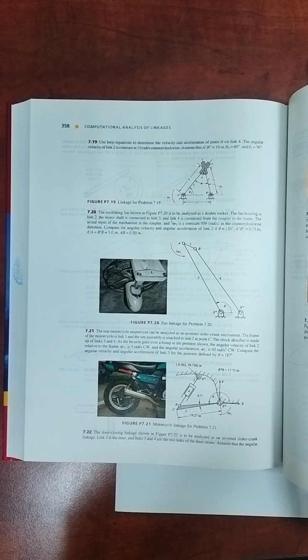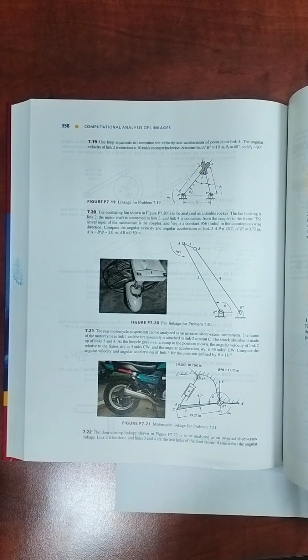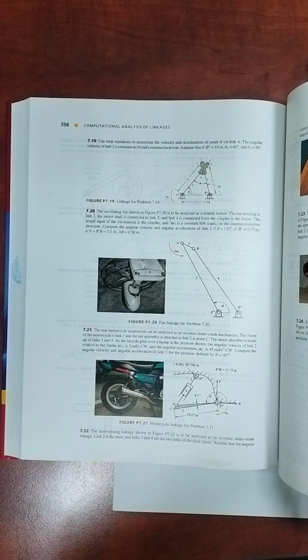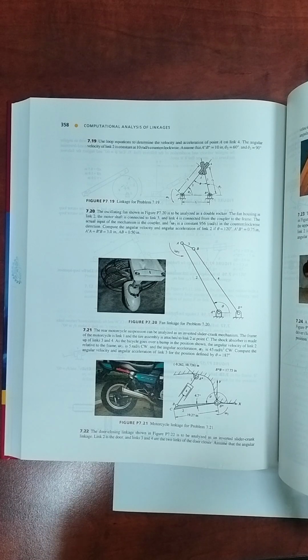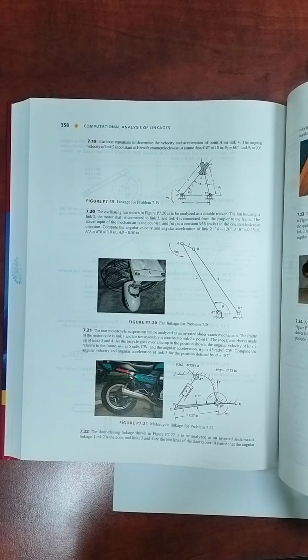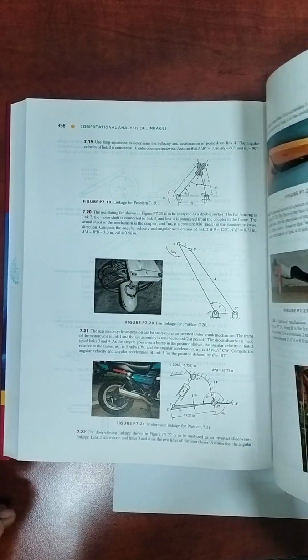It satisfies the Grashof condition. The actual input of the mechanism is the coupler, and omega 3 with respect to link 2 is constant at 9.56 radians per second in the counterclockwise direction, which is taken as positive. We are supposed to compute the angular velocity and angular acceleration of link 2. In order to solve this problem, we have to first do position analysis, then velocity analysis, and then acceleration analysis. So let us look at how we can solve this problem.